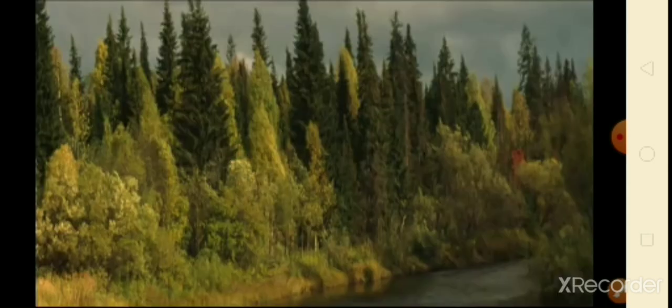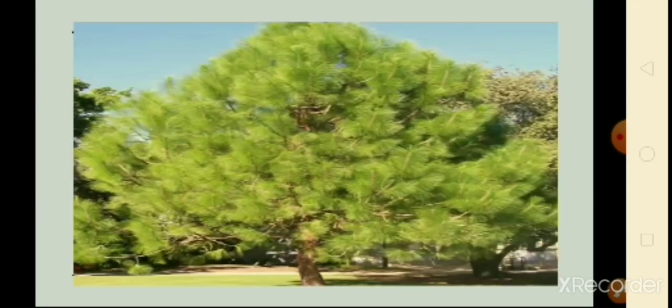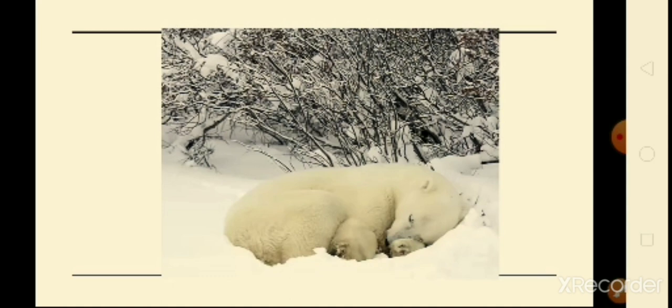This is how the forest looks during summers, right. This is one of the variety of tree found there. Children, animals like silver fox, mink, polar bear are common animals found in this region.